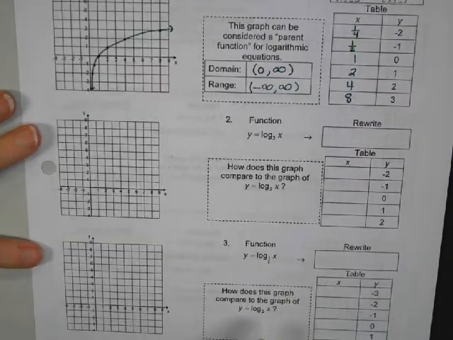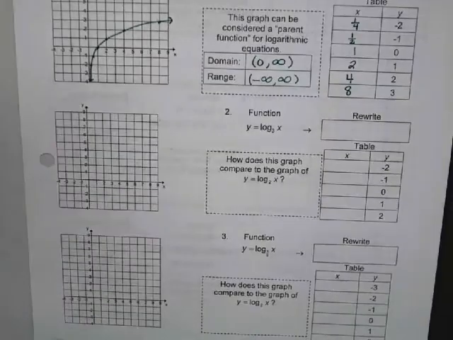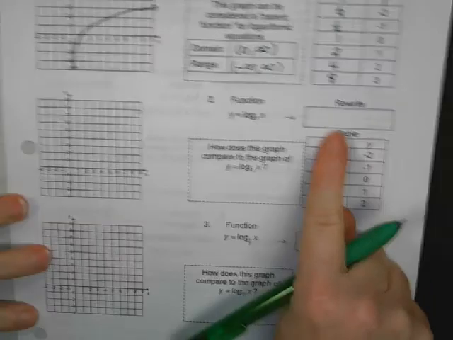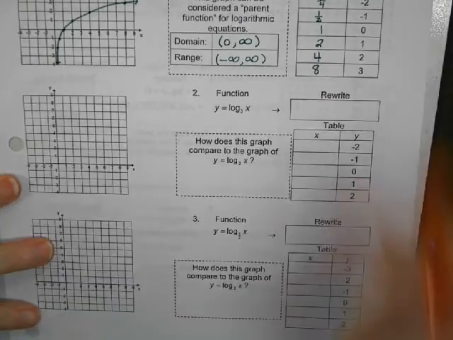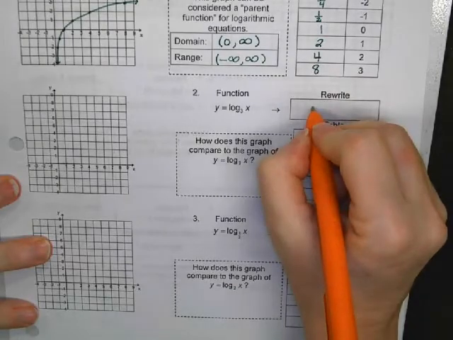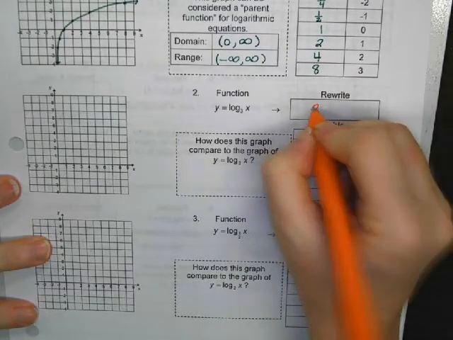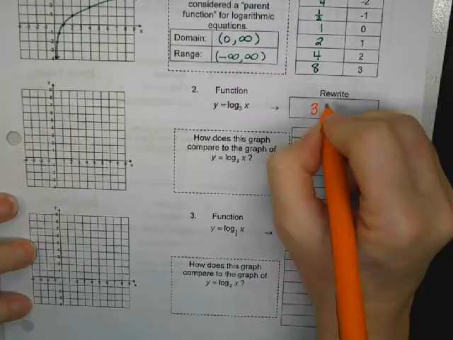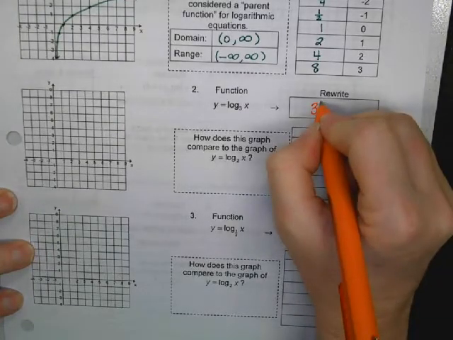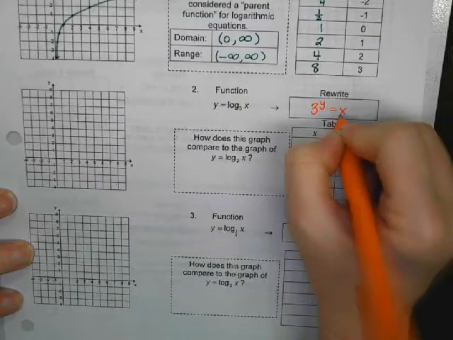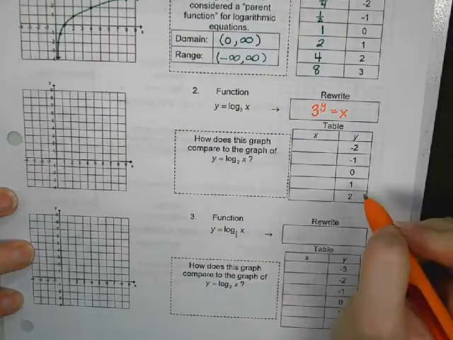All right, so on number 2, we're going to do the exact same thing. The only thing that's changing is our base is different. We're going to rewrite it as an exponential. So my base is going to be 3 to the what power? 3 to the y equals x. So I'm plugging in y values.